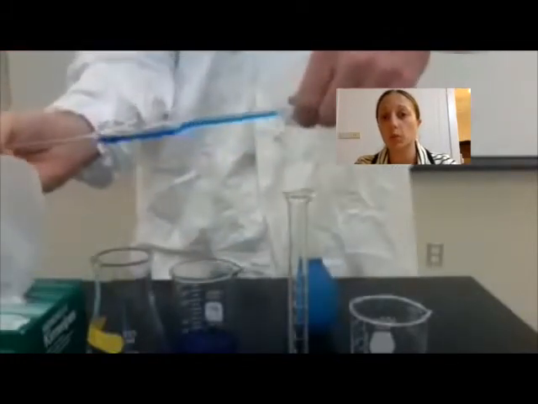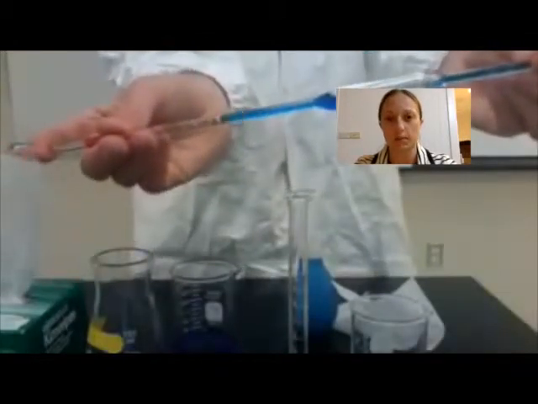So we need to rinse the volumetric pipette, pour out a small amount of our standard solution, in this case from our volumetric flask, into a beaker. We need to pipette out the small amount of that standard solution. And then we need to remove our bulb filler, and we need to rotate our pipette to ensure that we have good coverage. So we need to ensure that the inside of the pipette has been rotated and covered with our standard solution, making sure that we go past the filling mark.